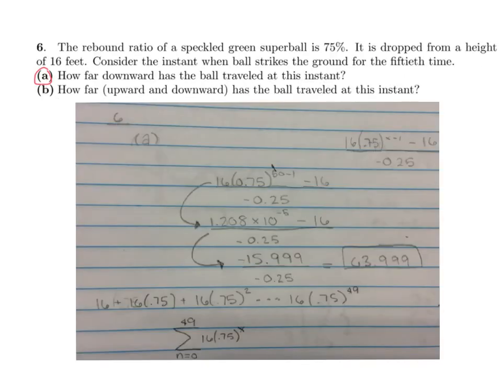The rebound ratio of a speckled green Super Ball is 75%. It is dropped from a height of 16 feet. Consider the instant when the ball strikes the ground for the 50th time. And then A, because we have question A, is how far downward has the ball traveled at this instant? So our group, we did some math here.